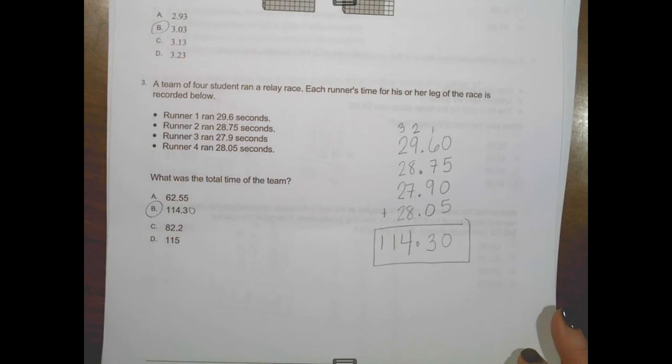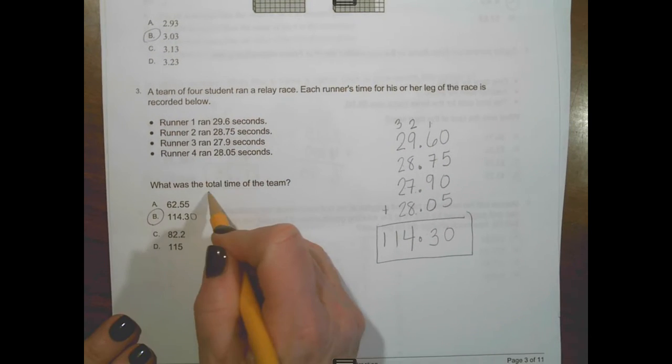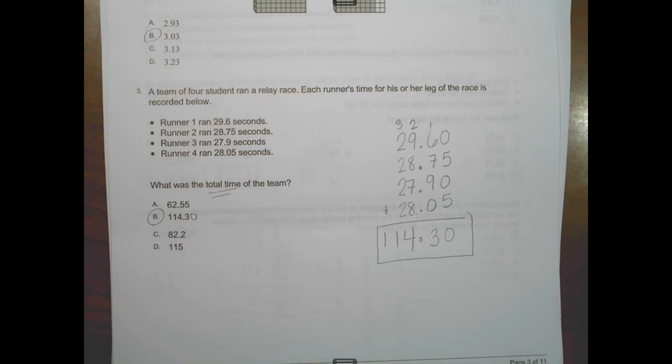All right, number 3. A team of 4 students ran a relay race. Each runner's time for his or her leg of the race is recorded below. What is the total time? That's my key word there, of the team. So we're going to add up the 4 times.